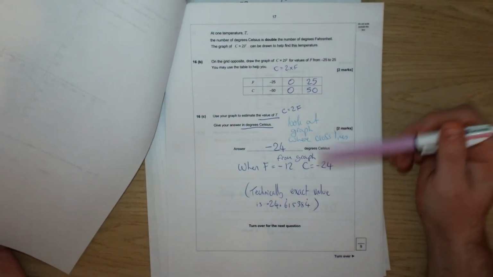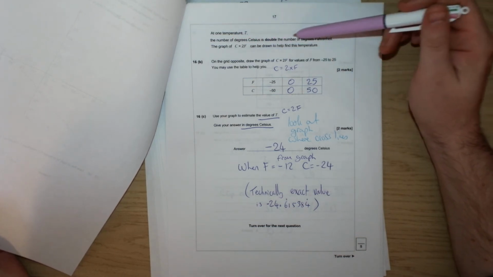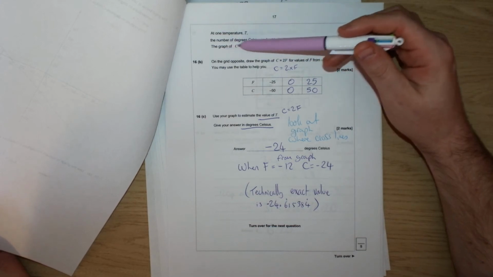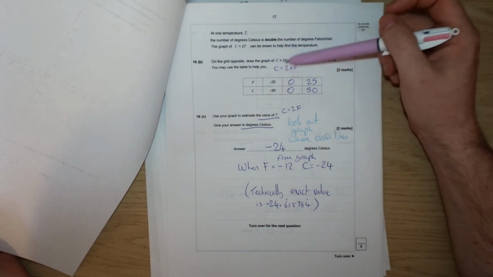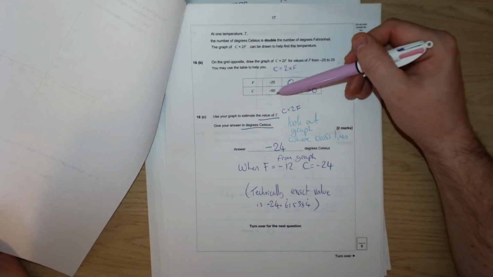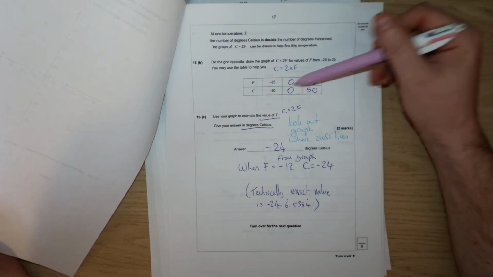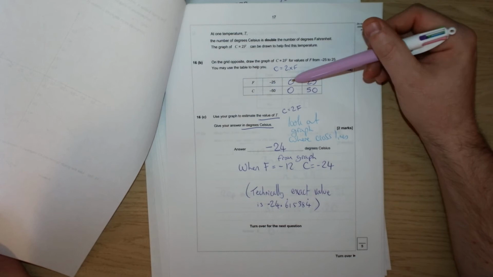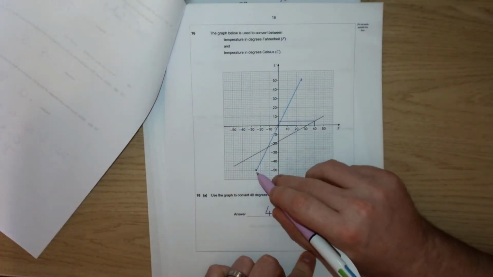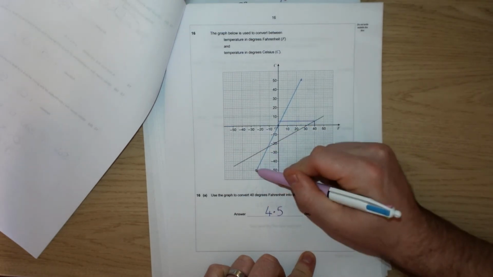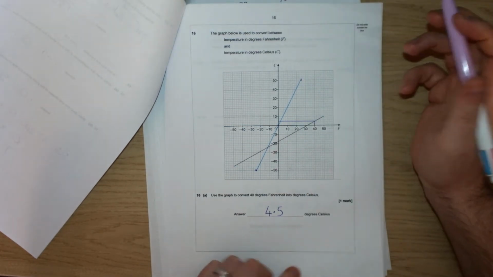The next follow-up bit then says, at a temperature T, the number of degrees Celsius is double the number of degrees Fahrenheit. The graph of C equals 2F can be drawn to help find this temperature. So back on the grid, we've got to draw this. So we've already got 1 point, minus 25 and minus 50. The other obvious points are just the in-between. So minus 25, 0, 25. So I'm just going to double it each time. So that doubles to minus 50, 0 doubles to 0, 25 doubles to 50. So we can then draw the line, which is this blue line here. So we start at minus 25, minus 50. We go through 0, 0, and then we go up to 25, 50.